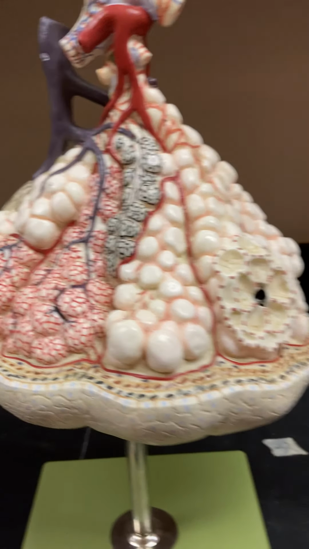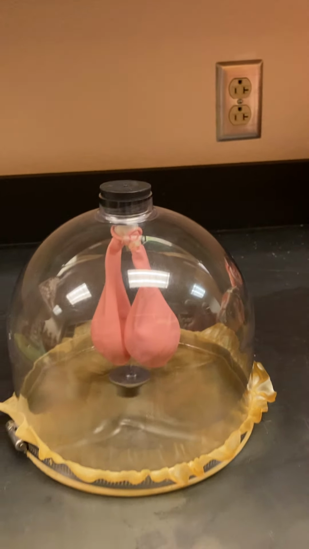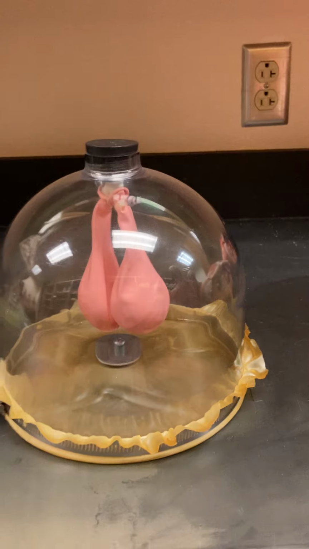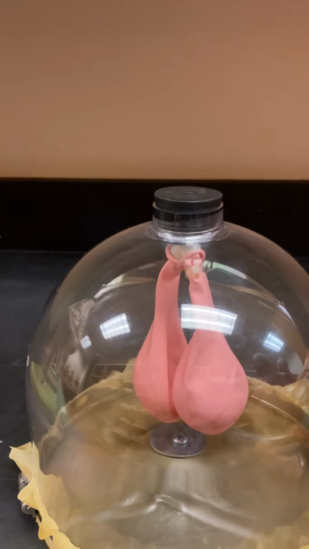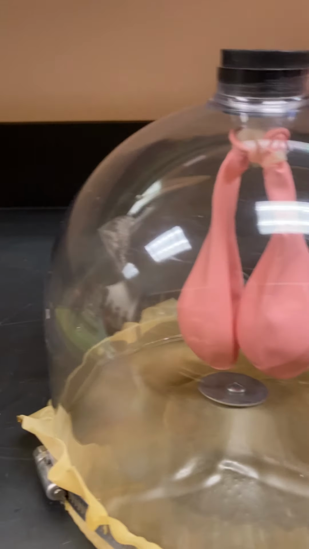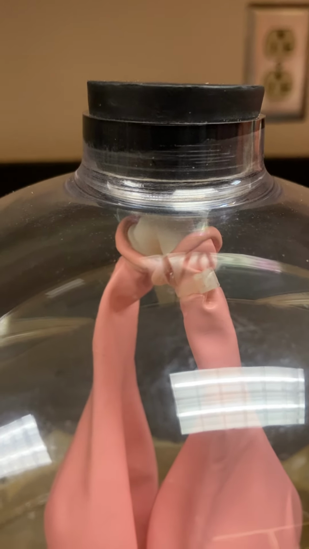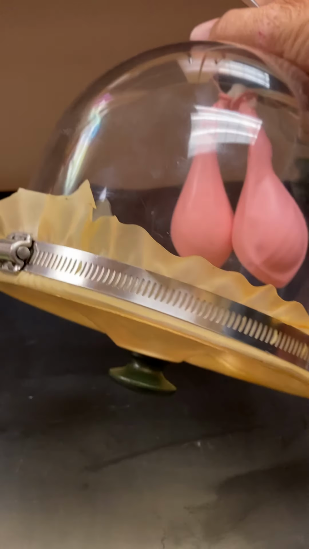The last model we have here is this happy little model that demonstrates how you breathe. Now this model is going to simulate several things. This cork here is going to simulate the trachea. The balloons are going to simulate the lungs. And you can see right below the trachea, there are two little extensions which are going to simulate the bronchi. This plastic dome simulates your chest. And this rubber piece at the bottom will simulate your diaphragm.